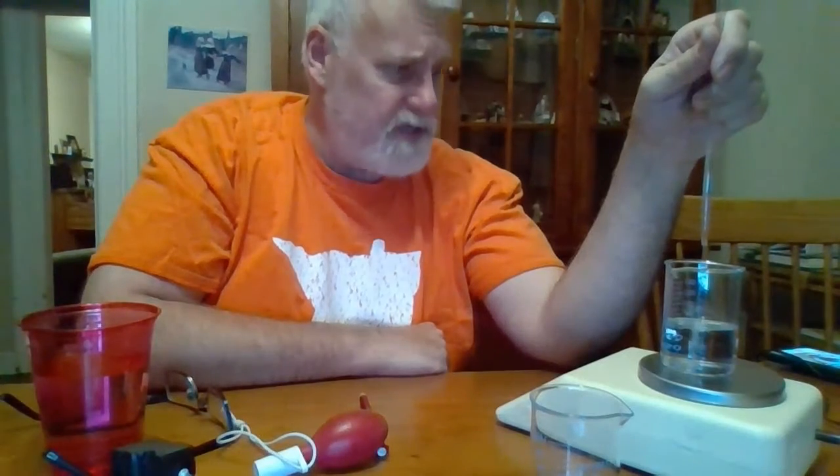So we are, for a third time, figuring out the mass of exactly 25.00 milliliters of water. Okay? So if you know the numbers that exactly, we're going to be able to get a really exact density. I'm going to wait, there's a little drop just hanging in there.